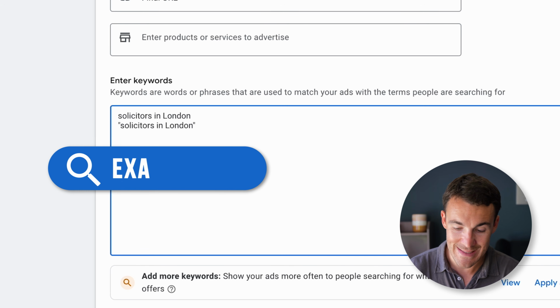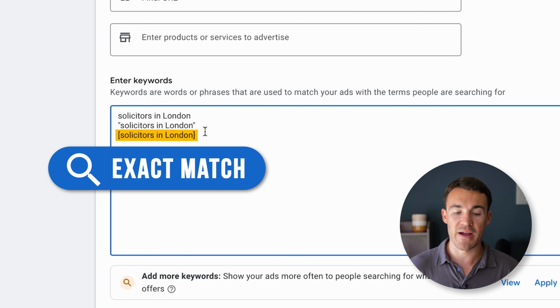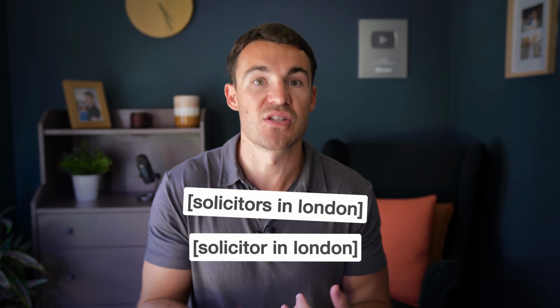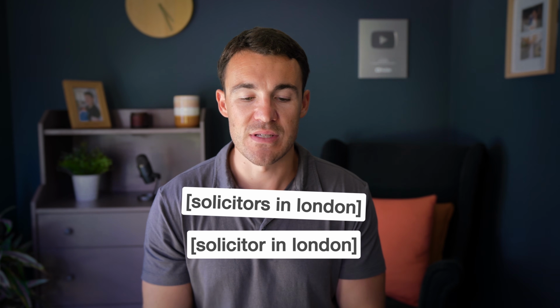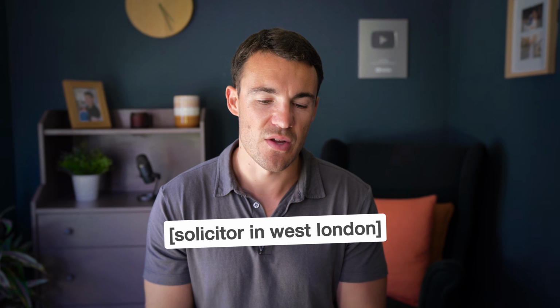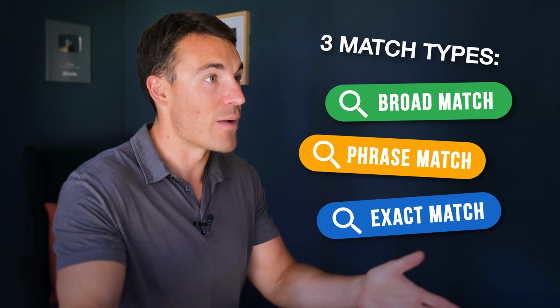Then we've got another match type called exact match. So if I go ahead and put that in now, we've got solicitors in London in square brackets. And the idea behind exact match is that our ads will only be shown to search terms that are very, very closely related to what we've entered here. So in this case, it would be if someone searches for exactly solicitors in London or a very close variation. So it might be solicitor in London or something really quite specific. You might have something like solicitor in West London pop through in an exact match because it's only a slight variation. So those are the three match types, and that affects how the keyword works and which searches cause our ads to be shown.